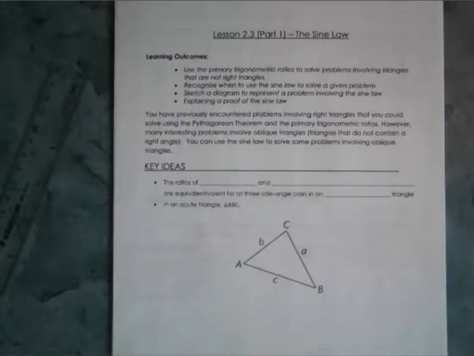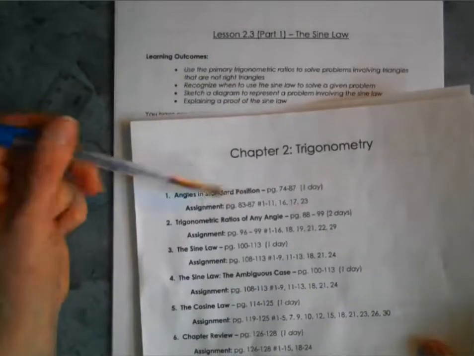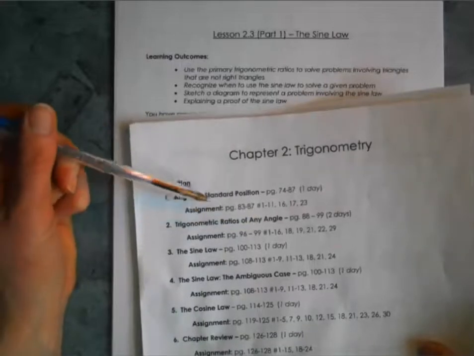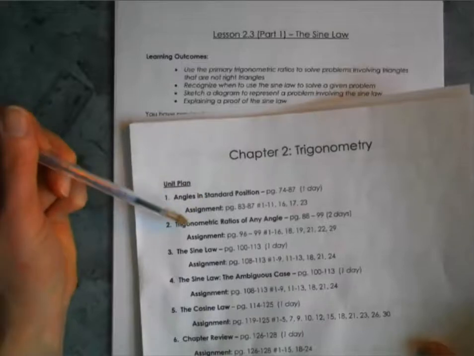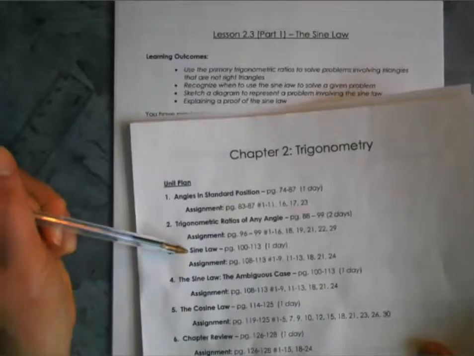So if you remember last time we were looking at 2.2, which I divided into two sections, and we were looking at trig ratios of any angle. So the last few sections, everything we've done up until now, we've been looking at angles in standard position, trig ratios of any angle, so we've been dealing with things in coordinate planes, even if we're using a triangle to solve for them. But today we're going to move on to something a little bit different, where we're just using triangles and moving away from that coordinate plane system.